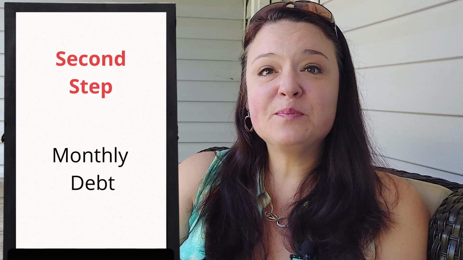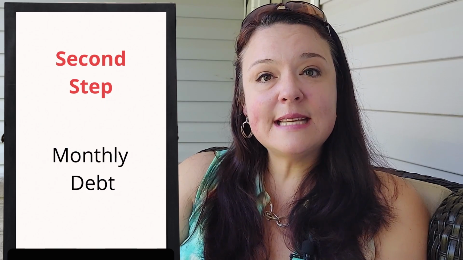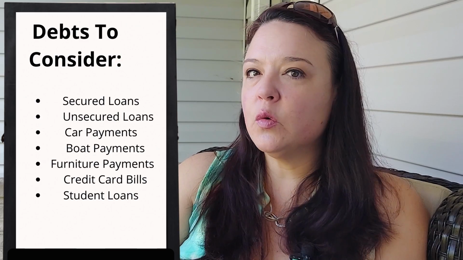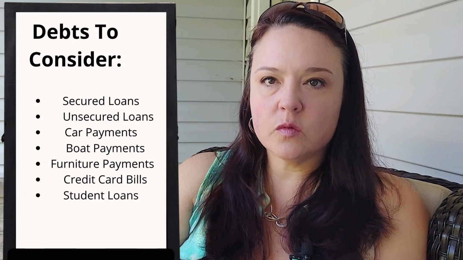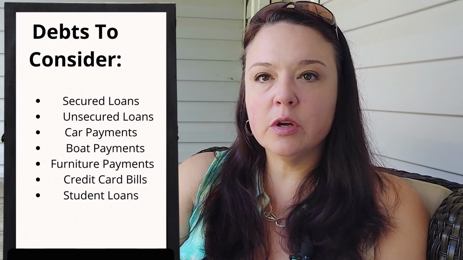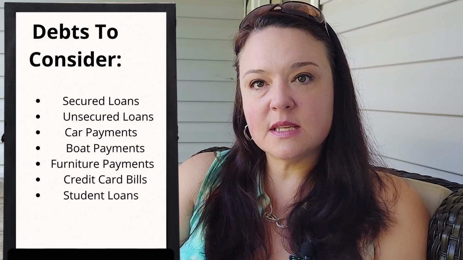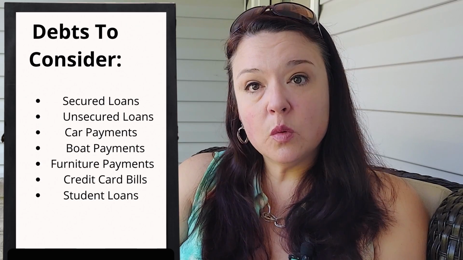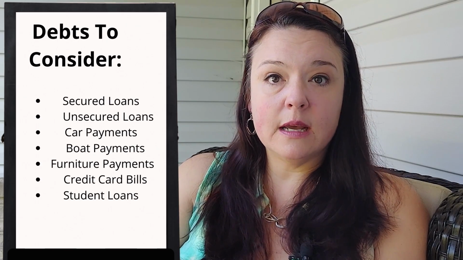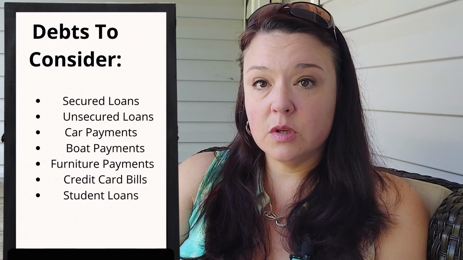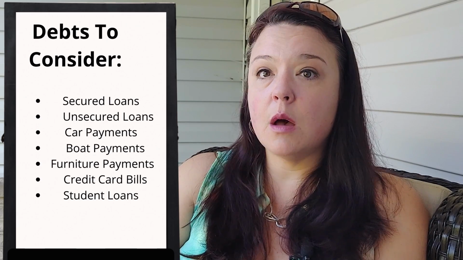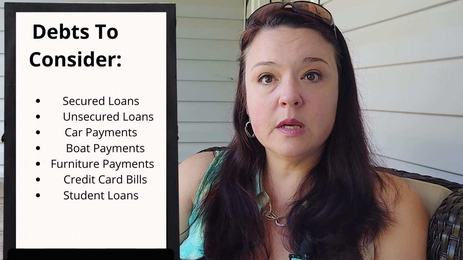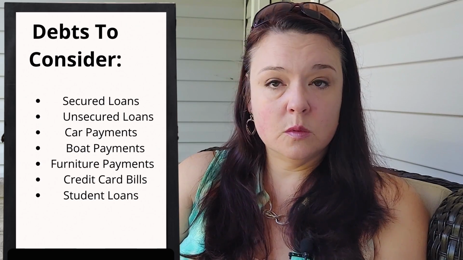Now the second step is your monthly debt payments. In this category, we're only talking about the debt that is reported to the credit bureau. So this is not your utility bills or your grocery bills. This is just items that if you fail to pay, get reported and will affect your credit. So that's any secured or unsecured loans, such as your car payments or boat payment, credit card bills, student loans.